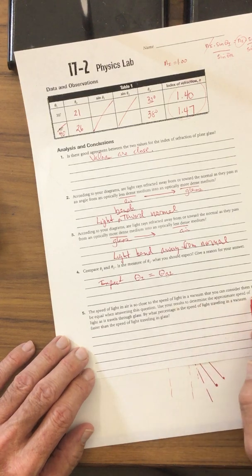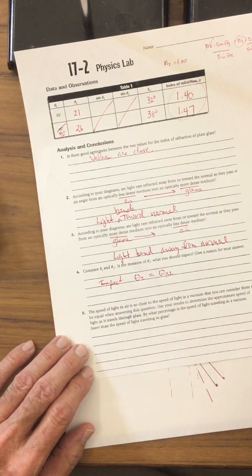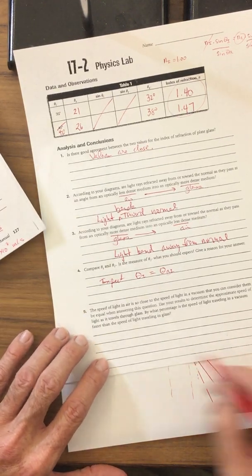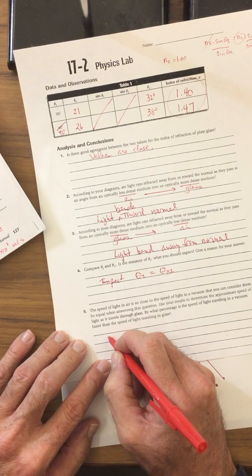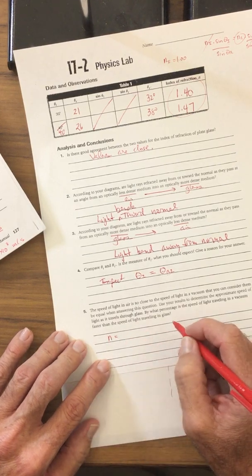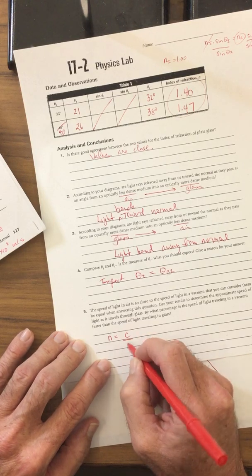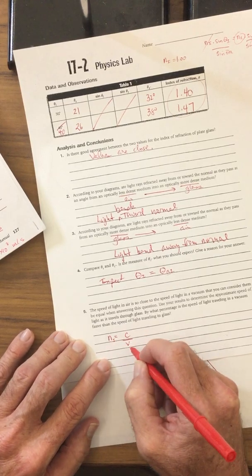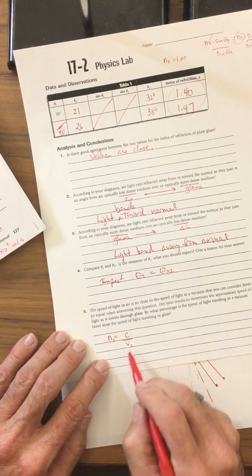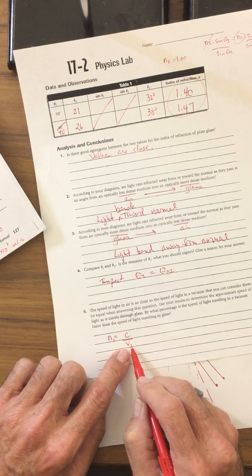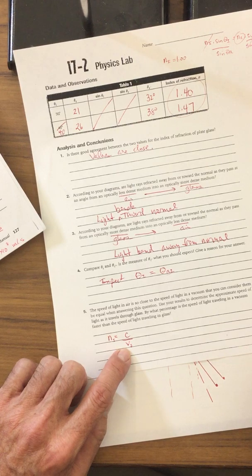Use the results to determine the approximate speed of light as it travels through glass. So here's the formula for the index of refraction. The index of refraction is equal to the speed of light divided by the velocity in whatever substance it is, so it's going to be the glass. We're trying to solve for the speed of light going through the glass.